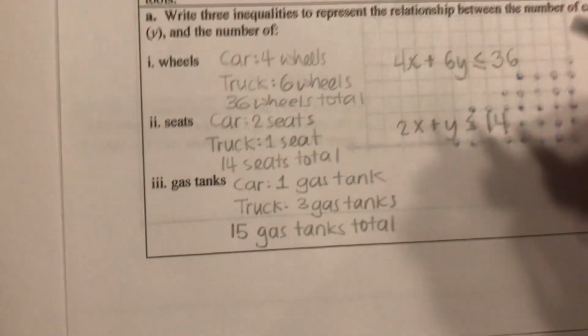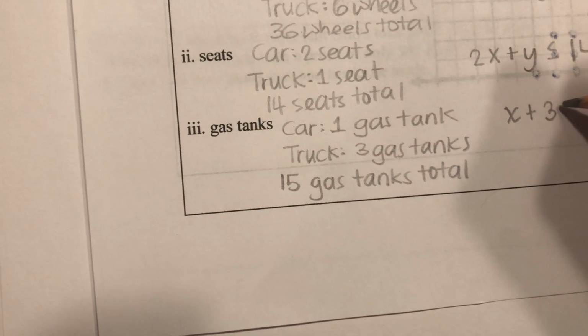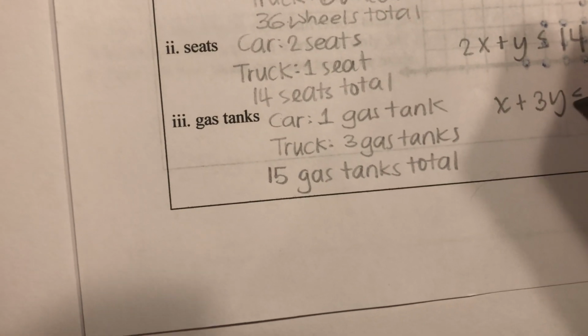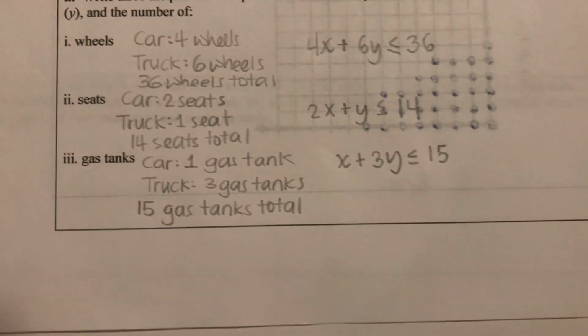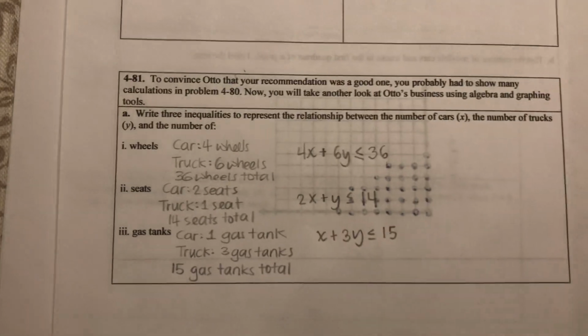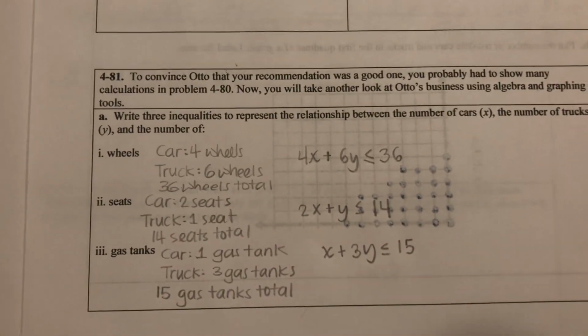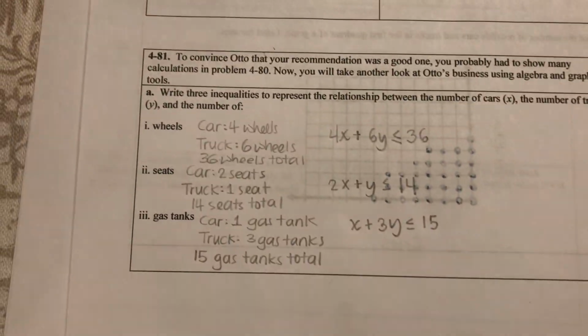And lastly, for the gas tanks, it's 1 per car. That's x plus 3 per truck, and it has to be less than or equal to 15. He can use all 15 gas tanks or less than 15, but he can't use any more because he physically does not have any. All right, so now that we have our 3 inequalities, this is the system, and we're going to combine all of them and graph them on the next page.